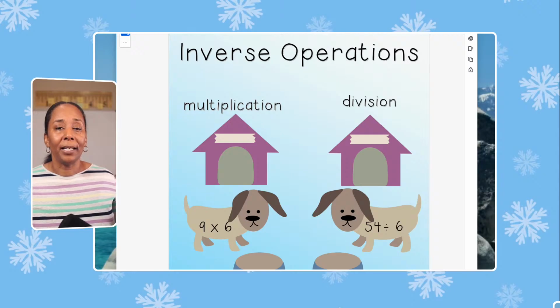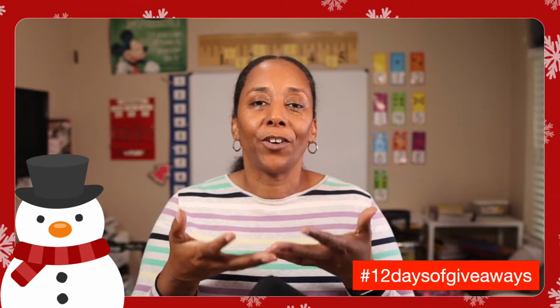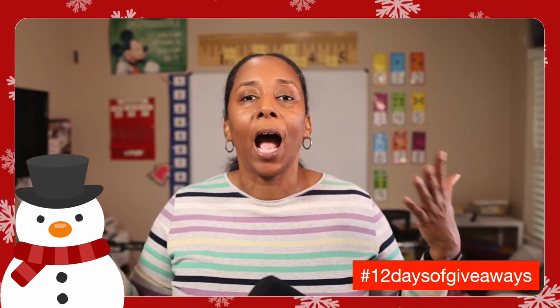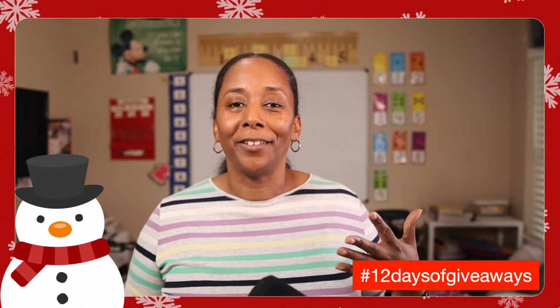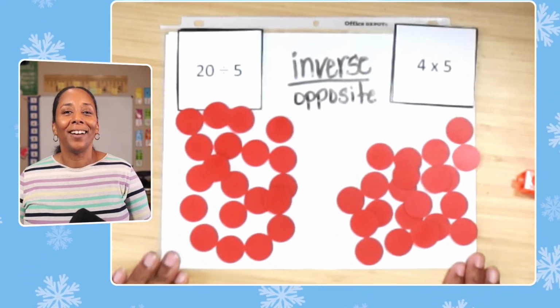Now, the problem is they don't understand that they are inverses. Say it with me, inverses. Inverses mean that they are opposites of one another. So let me show you this because I'm not going to be on here long.